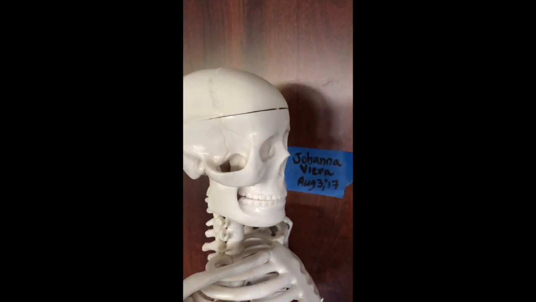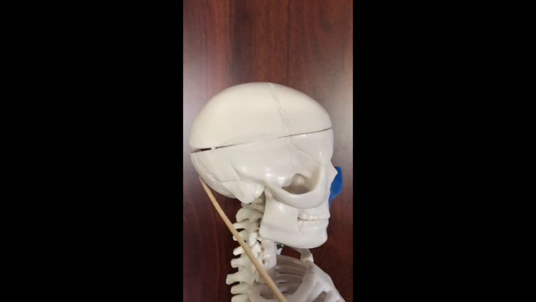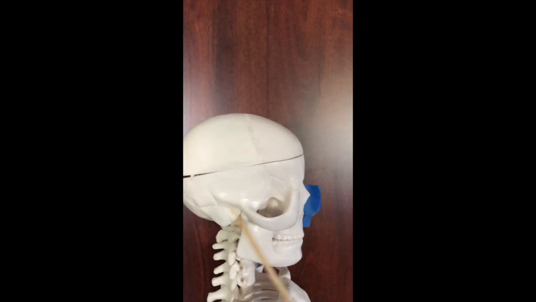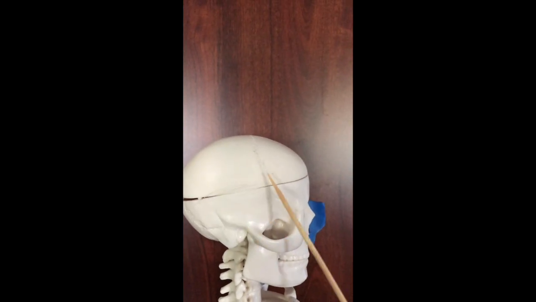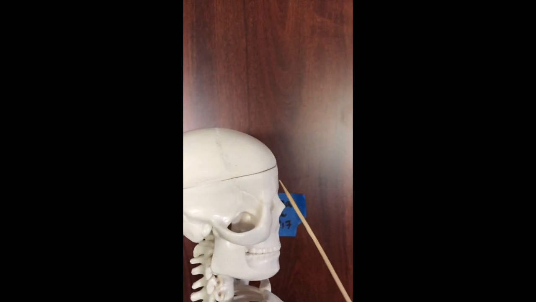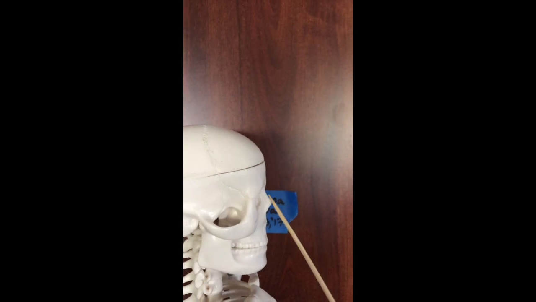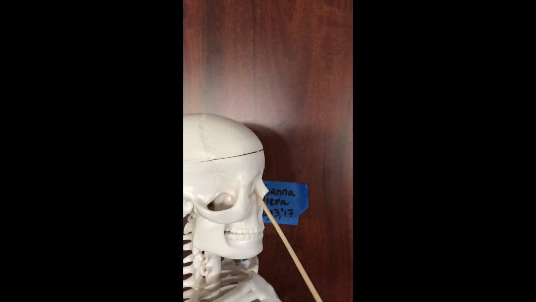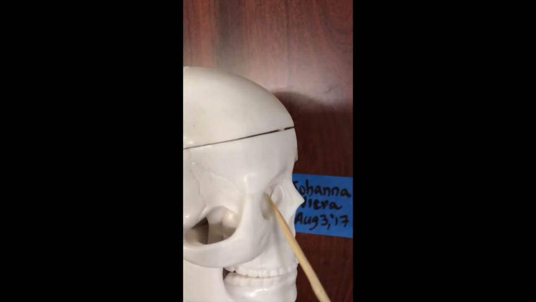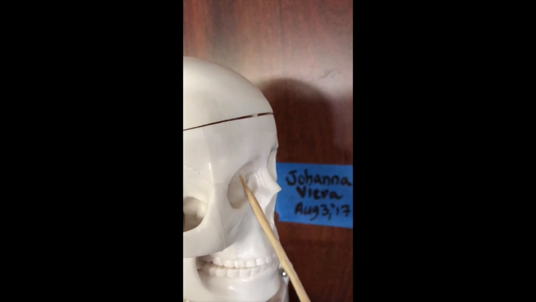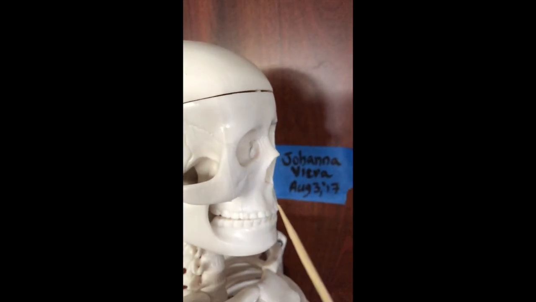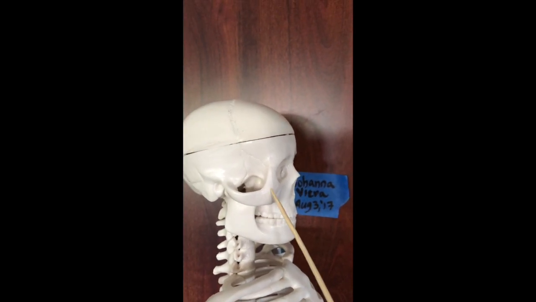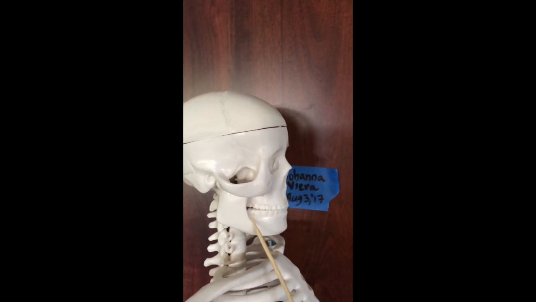On the lateral skull, we see the occipital bone, the temporal bone, parietal bone, the frontal, the nasal bone, the lacrimal, the ethmoid, the maxilla, the zygomatic, and the mandible.